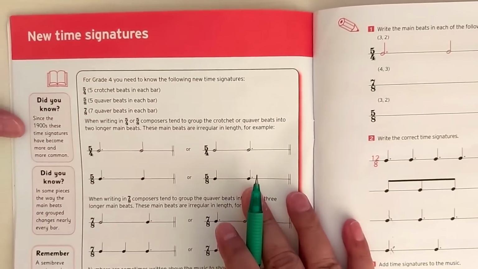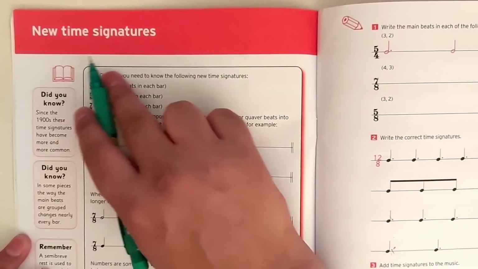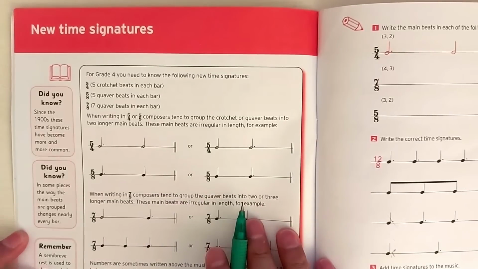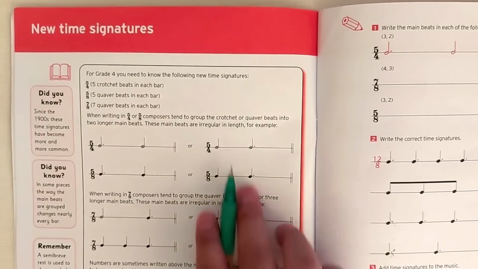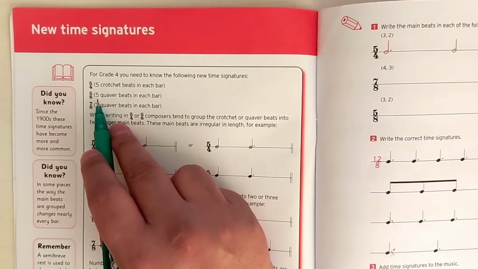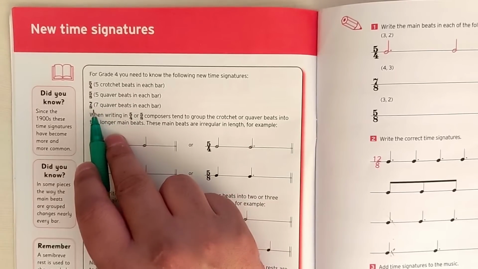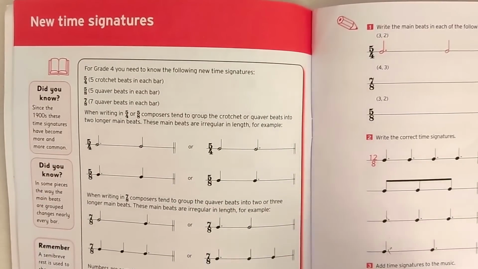Hello friends. So today we are going to learn a new topic, that is a new time signature. Till now we have learned the compound and the simple time signature, but in grade 4 we have the new time signatures, which are 5 by 8 or 5 by 4 or 7 by 8. Okay. So these are not your compound or simple time signatures. This is a new time signature.